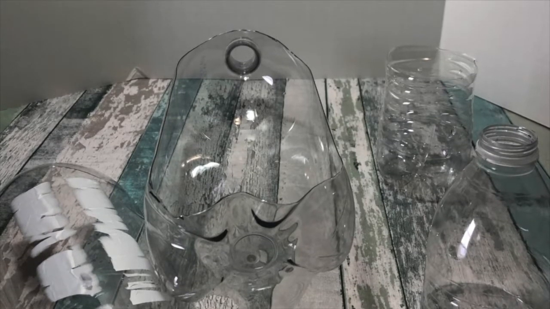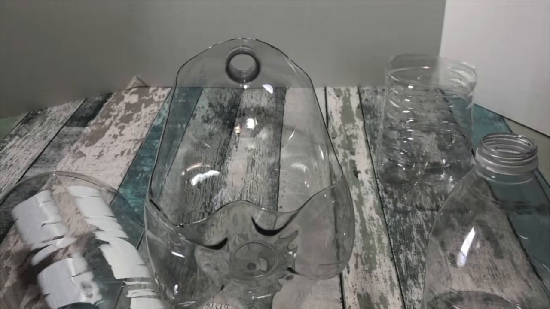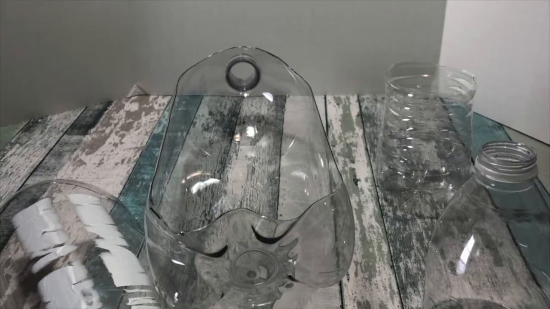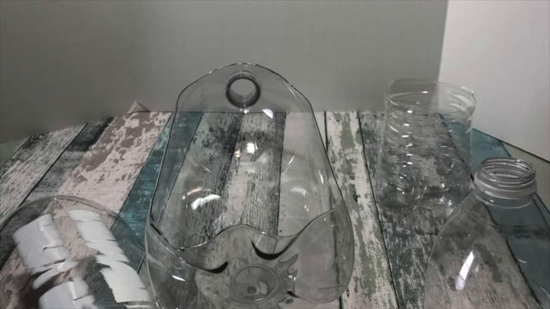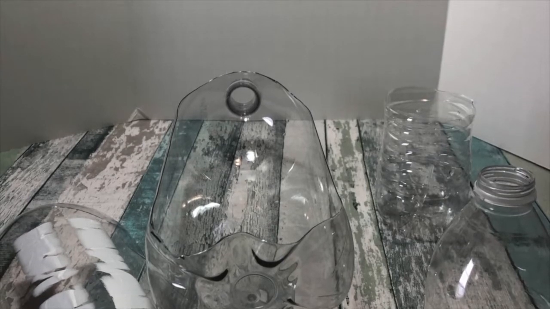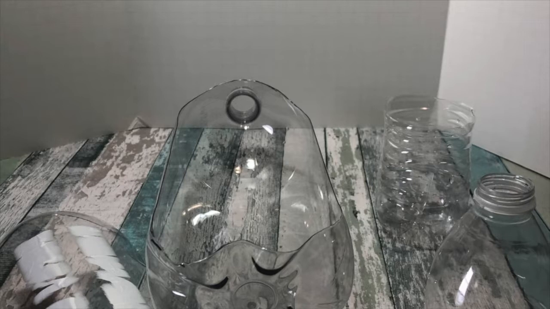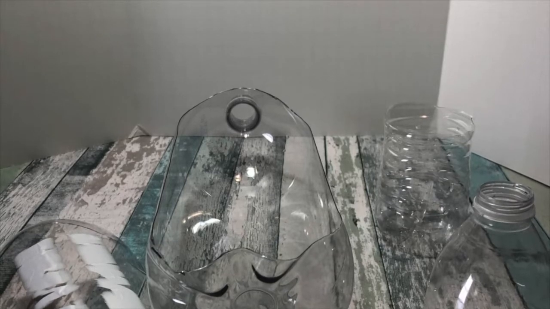So what you're going to do here is cut about the top third off the 2-liter bottle. The 2-liter bottle is the one that Coke, Pepsi and Mountain Dew would normally come in when you buy it at the grocery store. You're going to cut that off, and when you cut it off, you should still have the full spout on the end of the bottle.